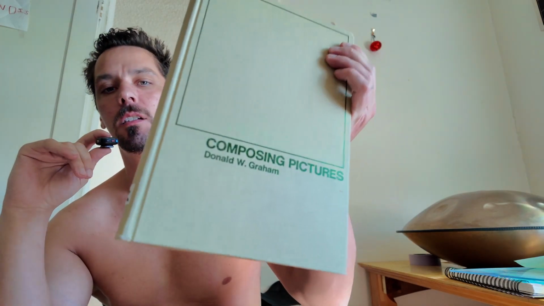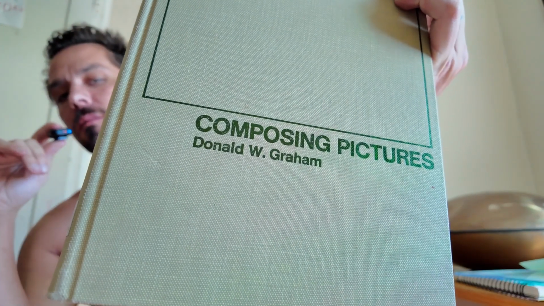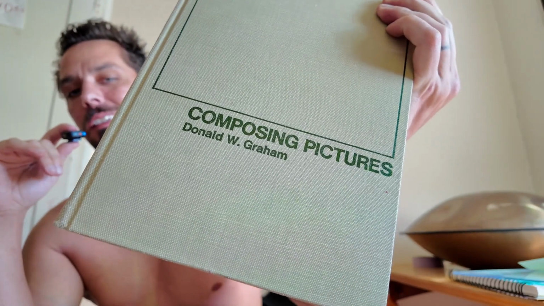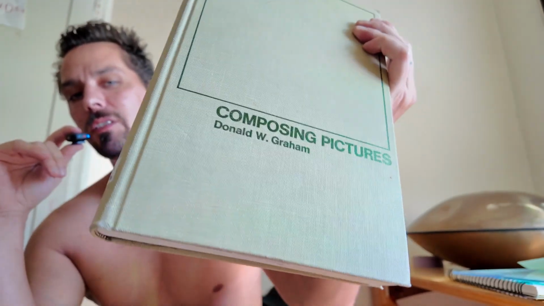And this has been Composing Pictures by Don Graham, legendary art teacher for Walt Disney's Golden Age.